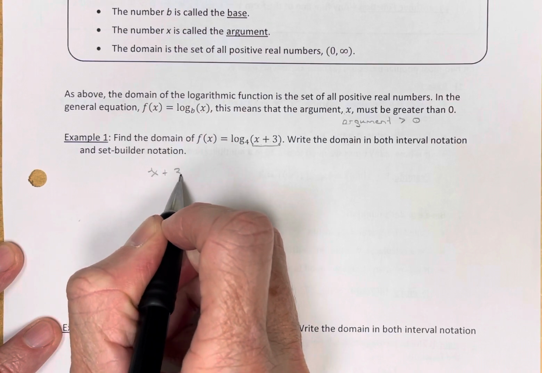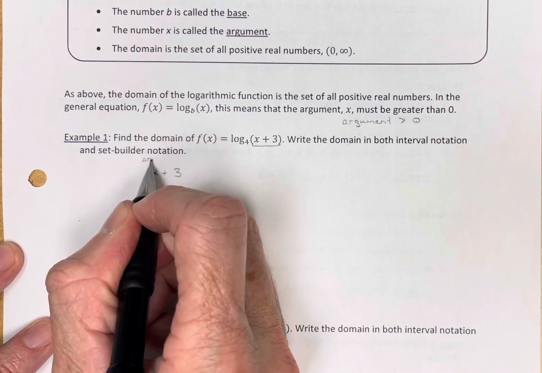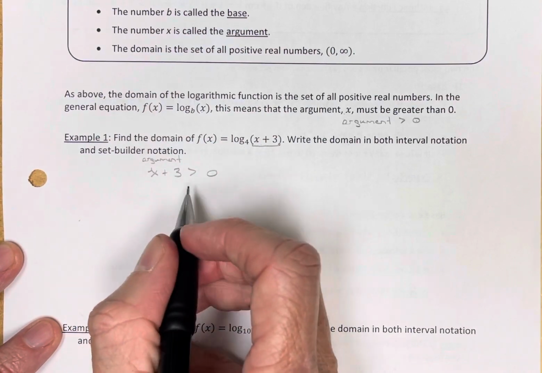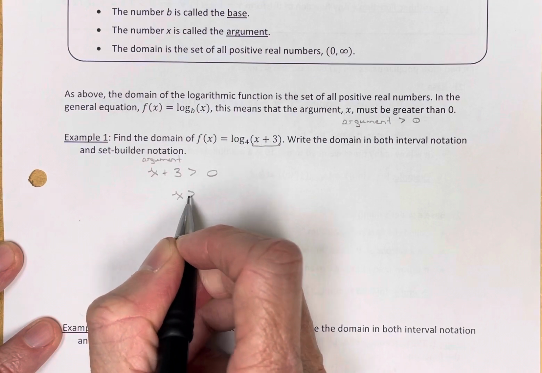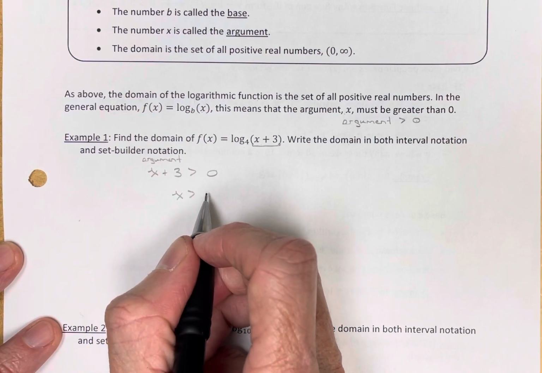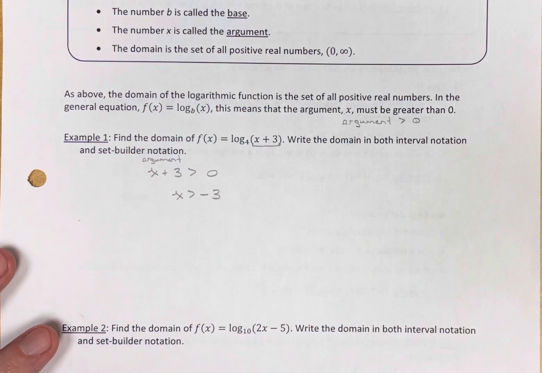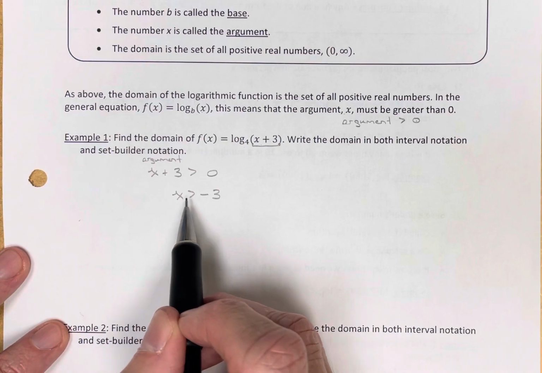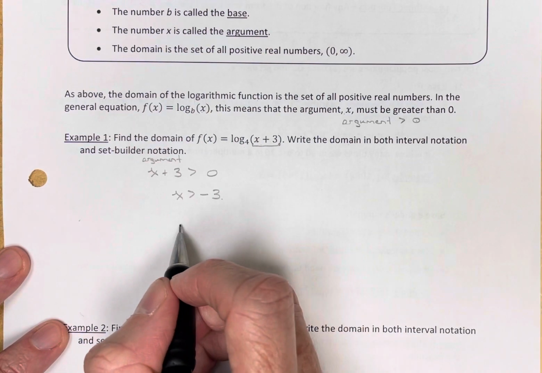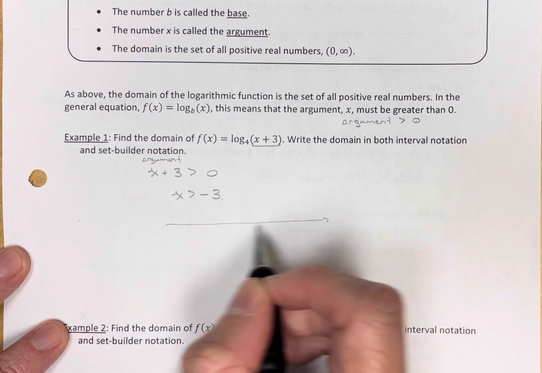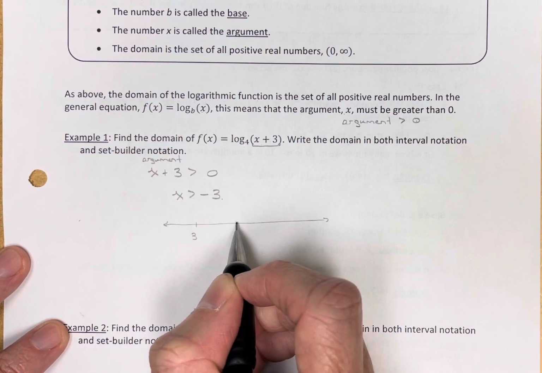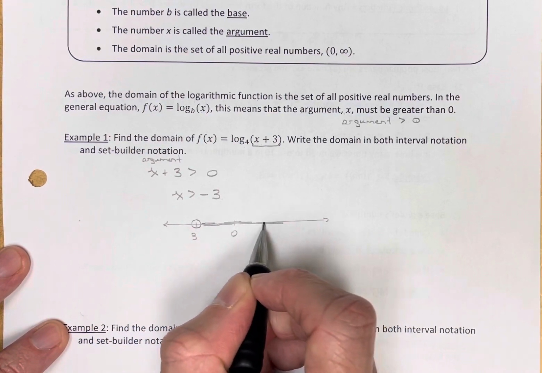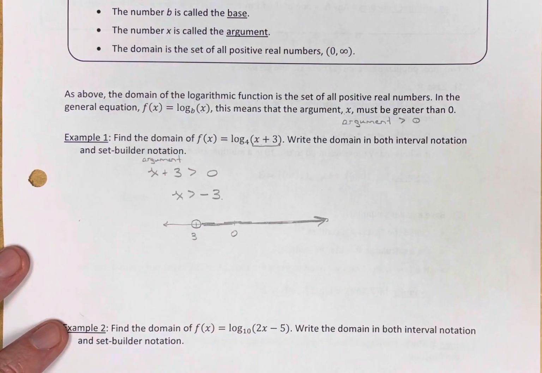So x plus 3, the argument, I'll label that here, argument, is greater than 0. We subtract 3 from both sides, and our domain, the x values, must be greater than negative 3. Okay? So the domain is all x's that are greater than negative 3. On a number line, we'll put a negative 3 here. We'll put 0 here. We need greater than negative 3. And so we're looking like this. Okay, on a number line.